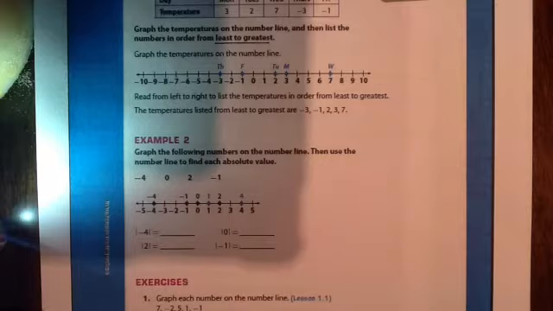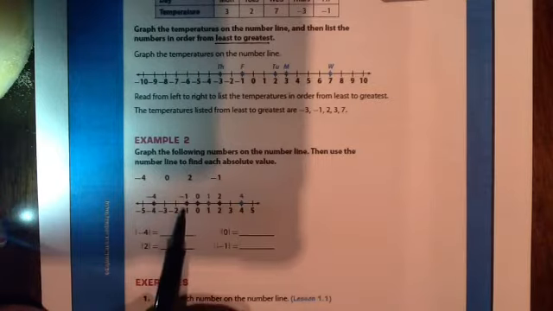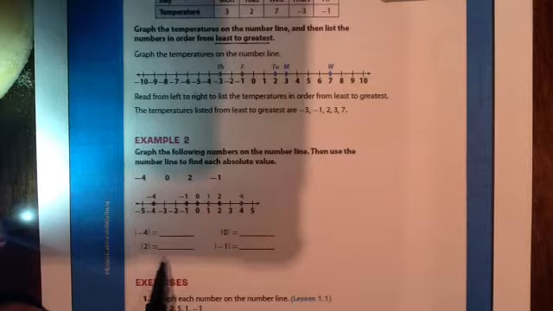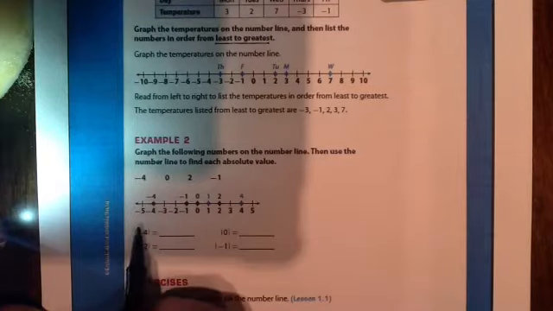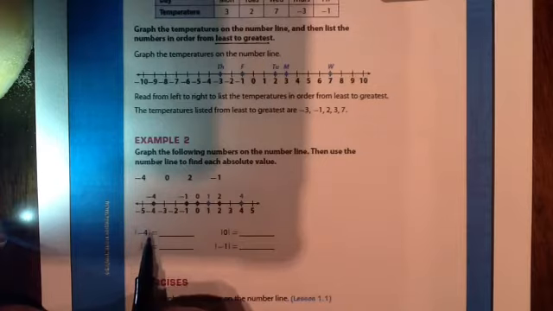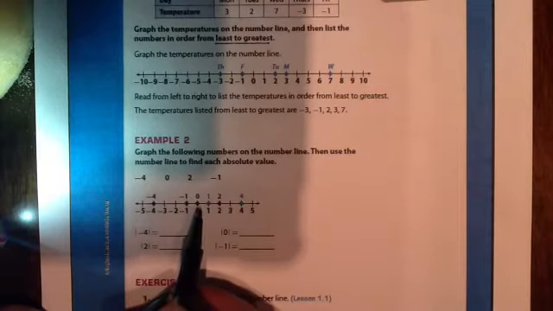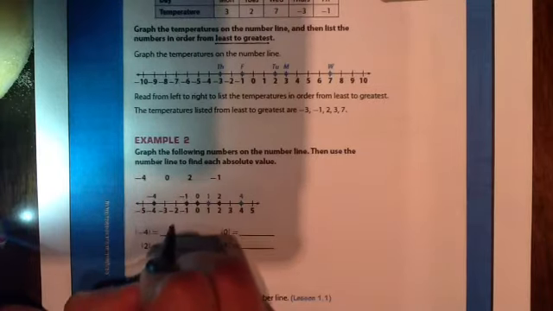Example number 2. Graph the following numbers on the number line, then use the number line to find each absolute value. So here again, they went ahead and graphed those numbers on the number line in black. They want you to find the absolute value, which remember what absolute value is. It's the distance from 0, and the bars indicate that they're asking for absolute value. So it's asking how far away is -4 from 0? Well, it's 4 units away.